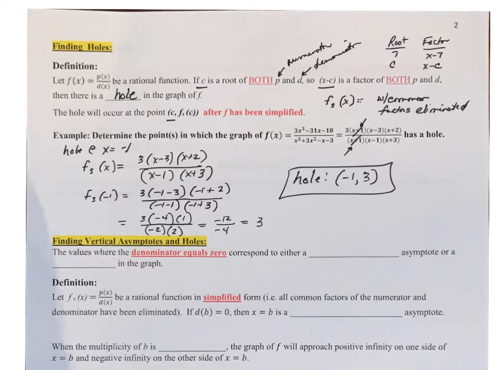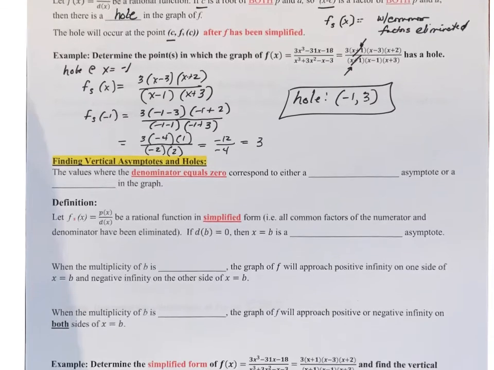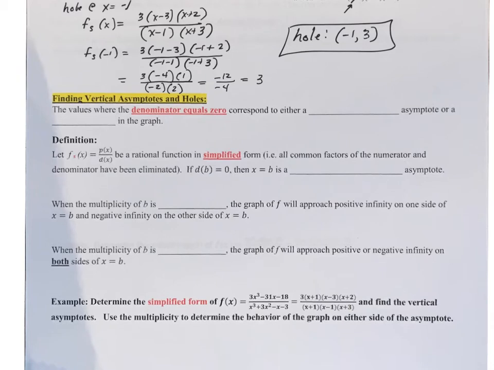Okay, so now I've got that information. I know where my hole is. Next, I want to find my vertical asymptotes. The vertical asymptotes and the holes are where the denominator is equal to 0, and that is going to correspond to either a vertical asymptote or a hole in the graph. Now, we're always going to find our holes first. Once we find our holes, then we're going to create that simplified version without those common factors, and that means everything else in the denominator is going to lead me to my vertical asymptotes.